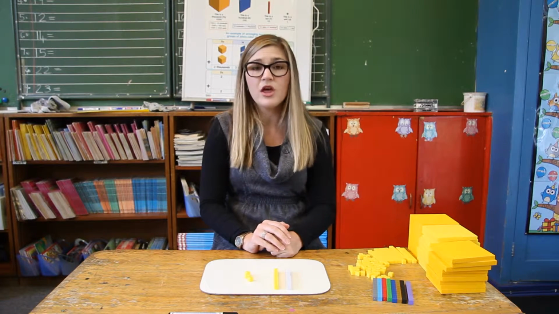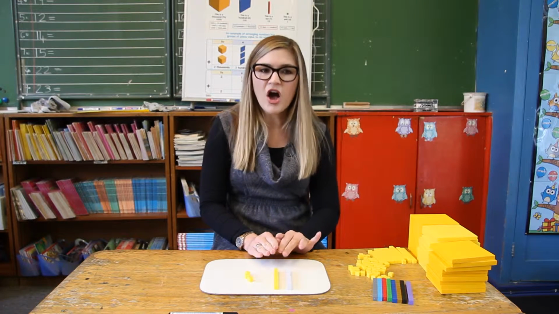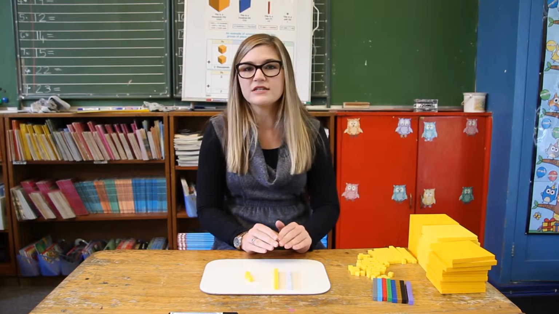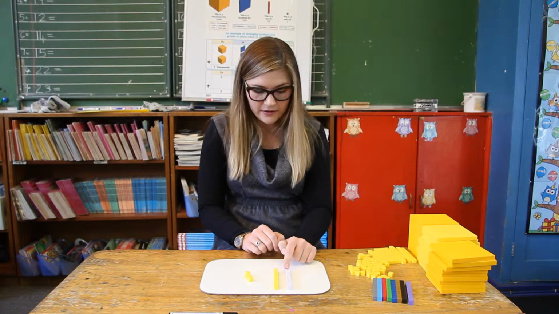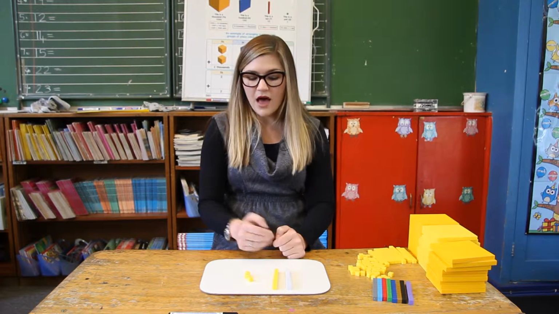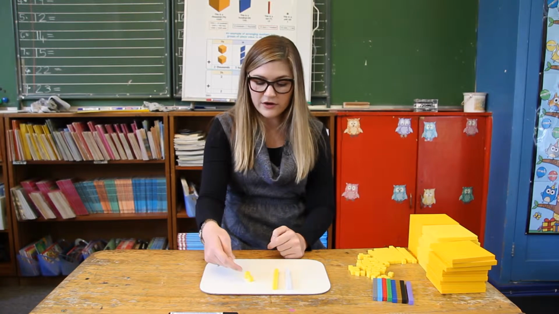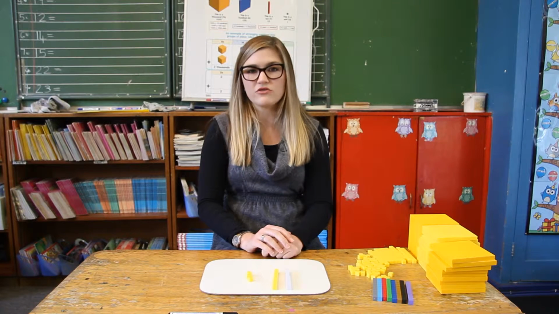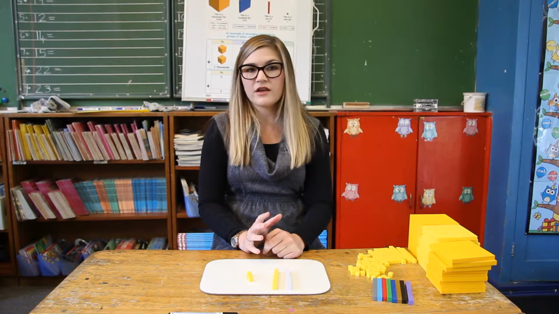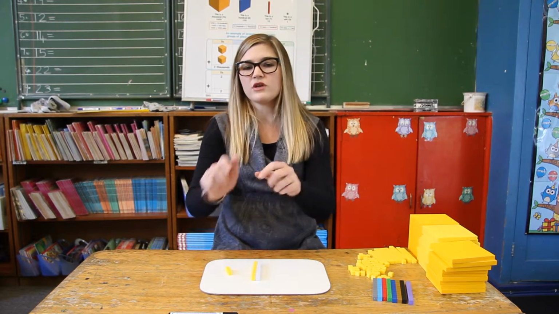Now I'll say to them, look at that number 23. How many tens are in the number 23? And they'll say 1, 2. 2 tens are in the number 23. How many units are in the number 23? They'll look at their units blocks. 1, 2, 3. Now you can start getting a little bit more complicated, and you can say to them, you've got the number 23. Let's make that number 200 more.